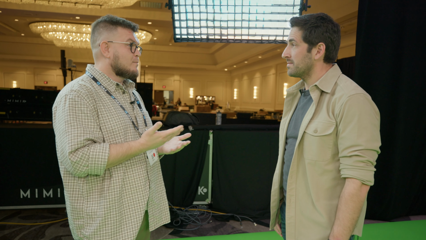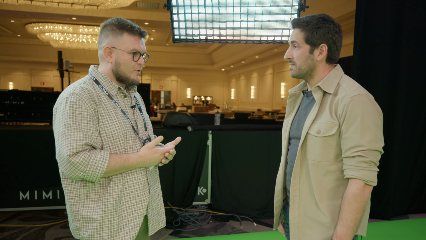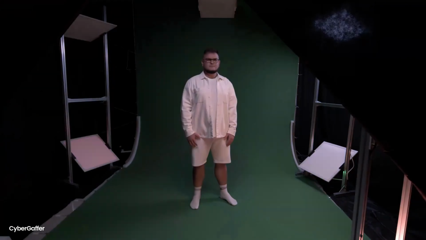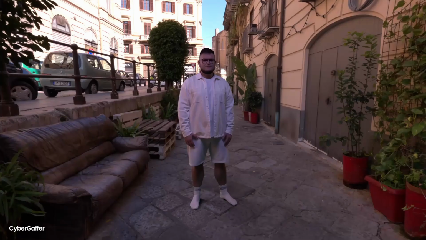So is it currently out? Are people using it, or is it kind of in beta? What's the status of CyberGaffer? It is released. We have our first customers, and it keeps evolving. We're adding new features. About two weeks ago, we added a very new approach to working with green screen.